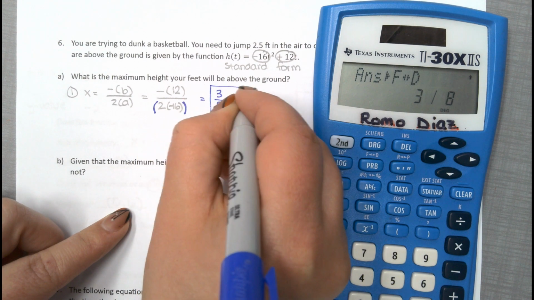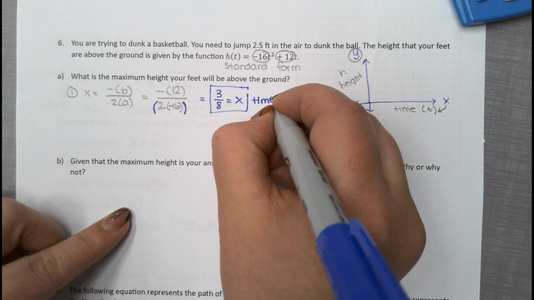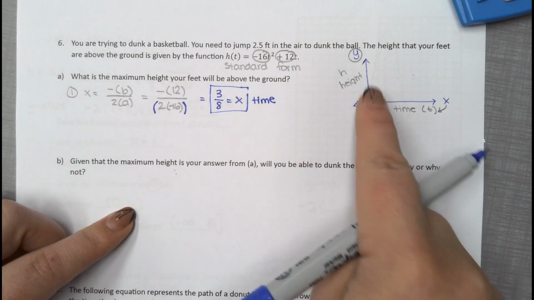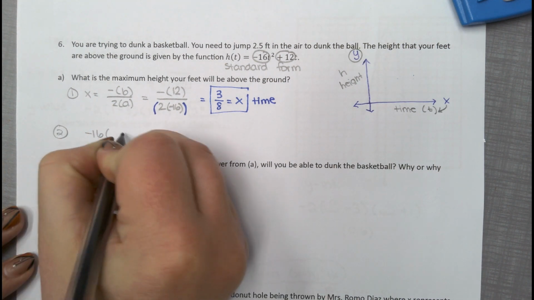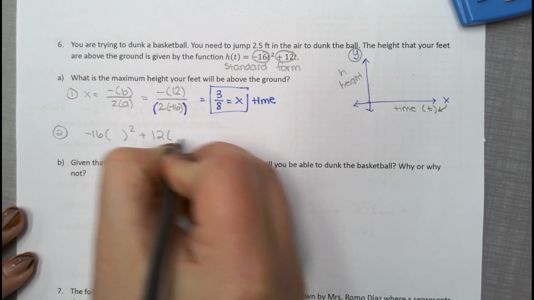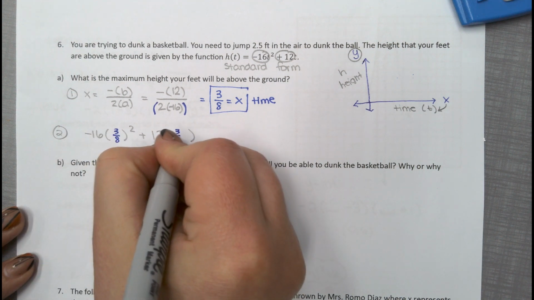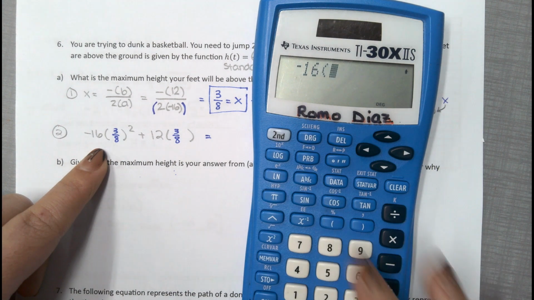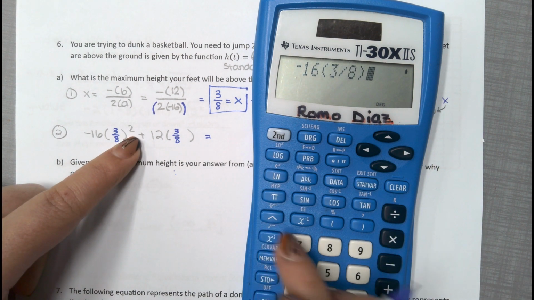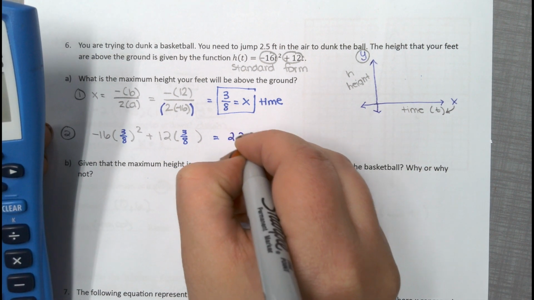Now they are not asking for x. X would be time. They're not asking for time. They're asking for height. We need to find the y value. So step number 2 is you're going to take your original equation, write it out, leaving space for your x, and then you're going to place in that 3/8. So we got -16, parentheses 3 divided by 8, close it, square it, plus 12, parentheses 3 divided by 8, close it, equals, and we have 2.25.